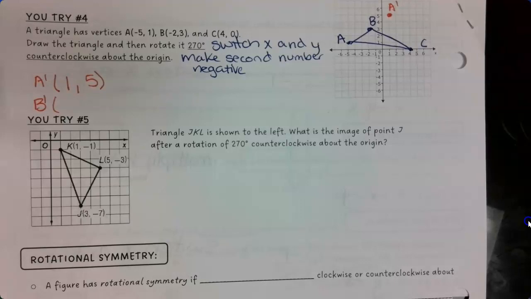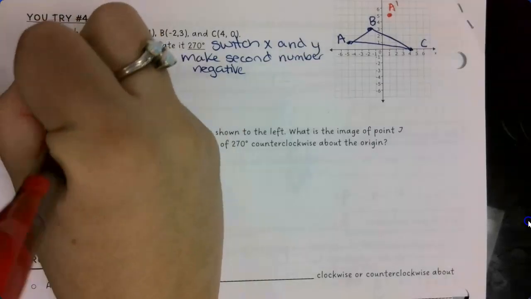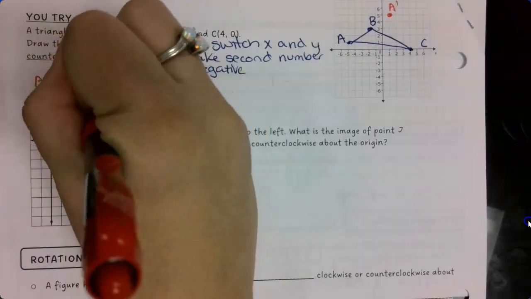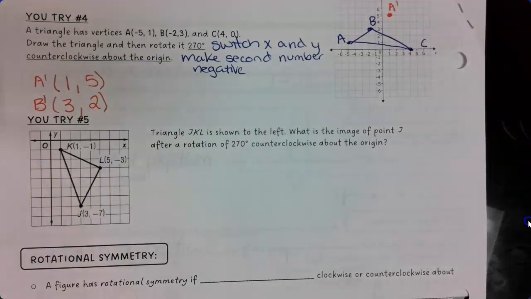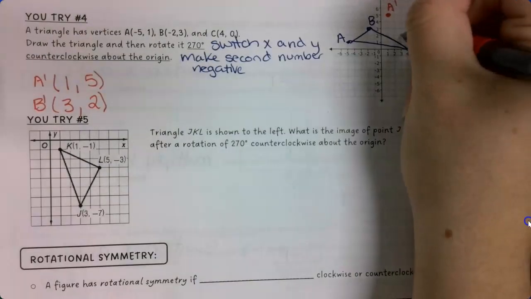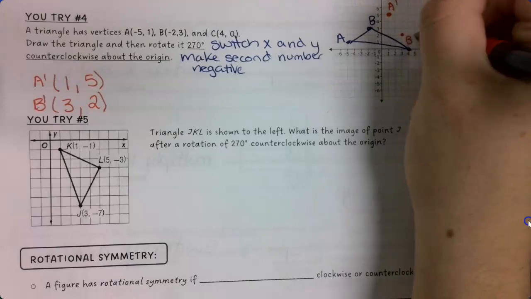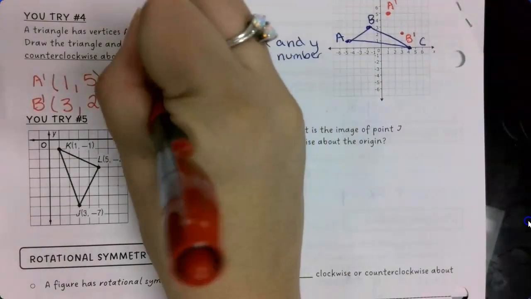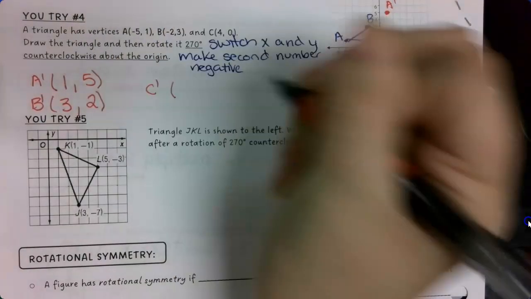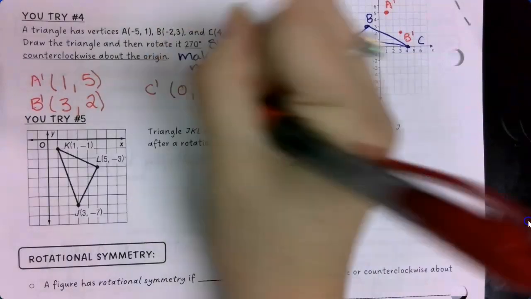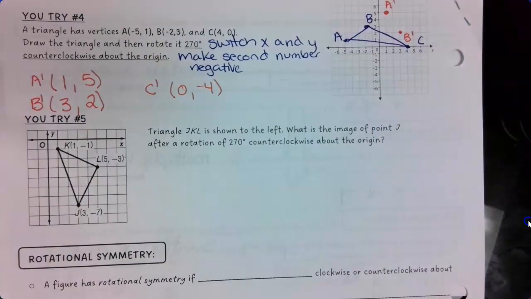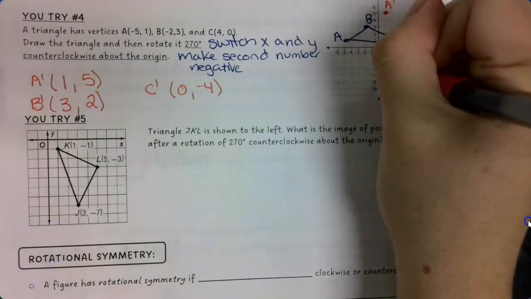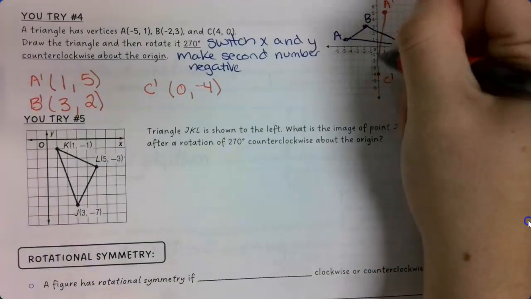Then for B prime, I switch the negative 2 and the 3. So the 3 goes first. And then because the 2 was already negative, I'm going to turn it positive. So now my new point is 3, 2. And then for my C prime, I switch 4 and 0. So I have 0 first, and then the 4 turns negative. And then I just connect my points.